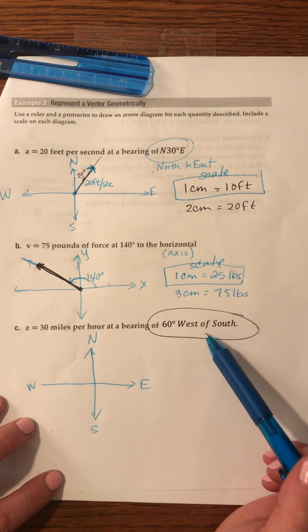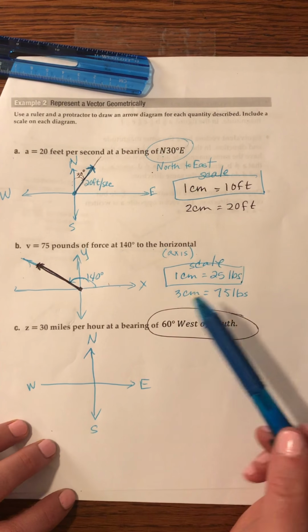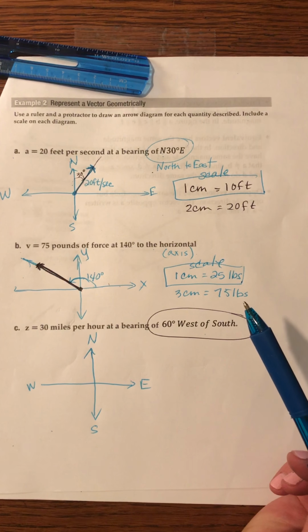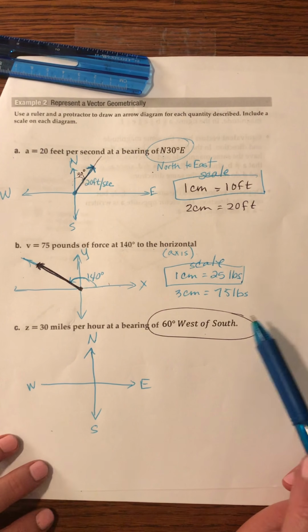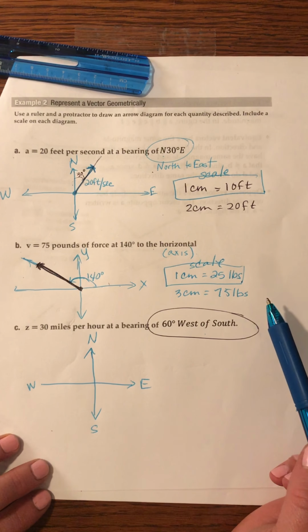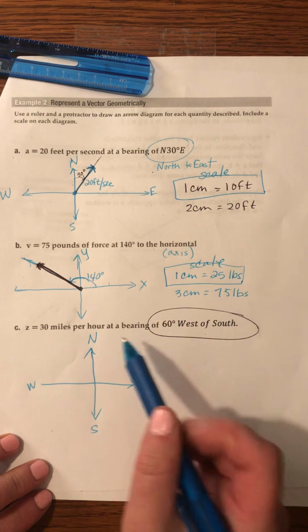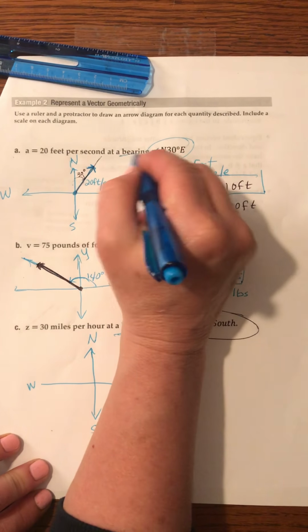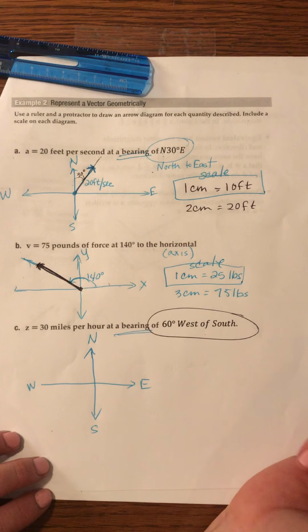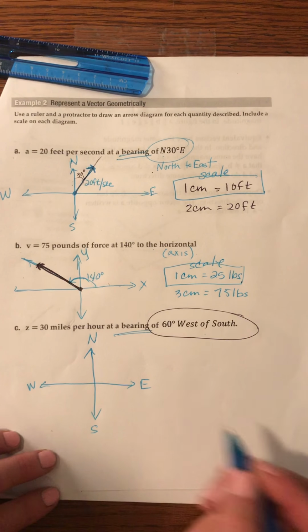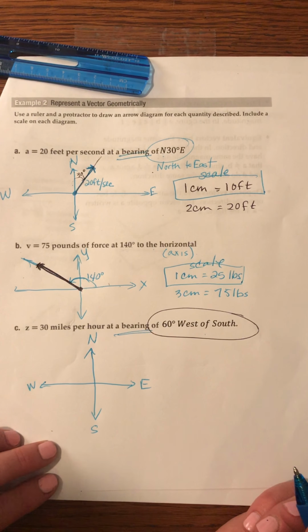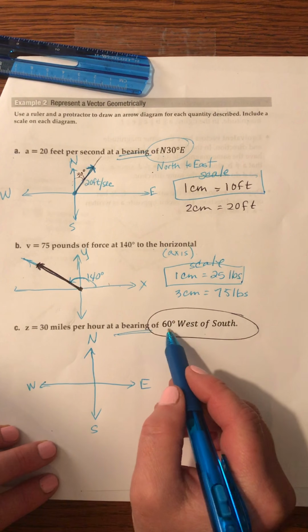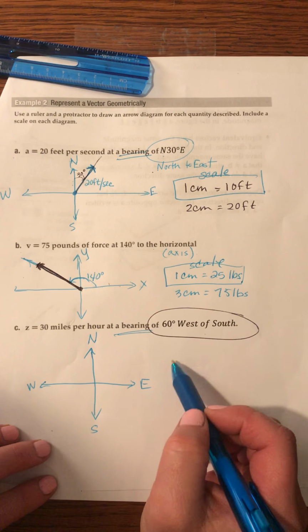If it doesn't specifically talk about north, south, east, or west, then it's going to be an XY axis. The other key word here is bearing, and that's a navigational term, which would also be north, south, east, and west.